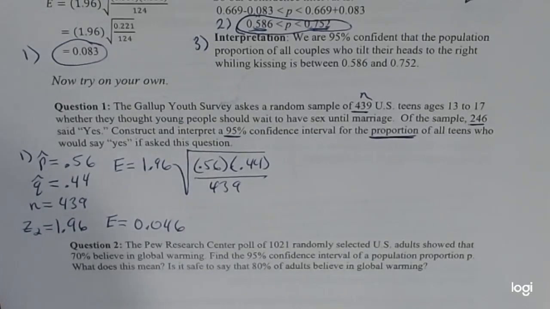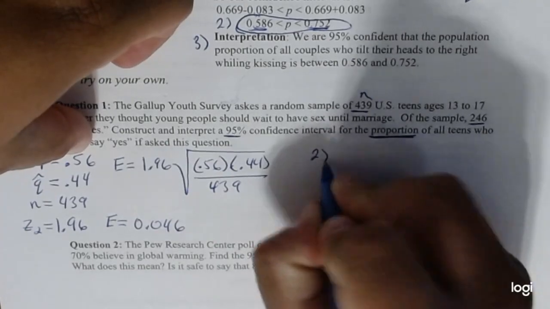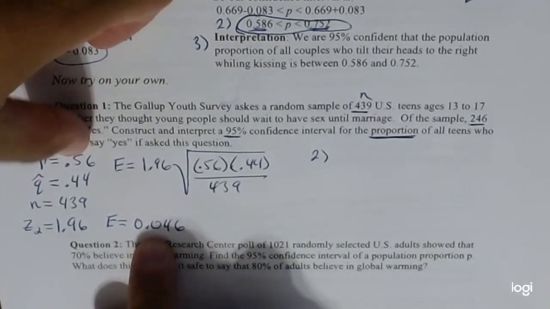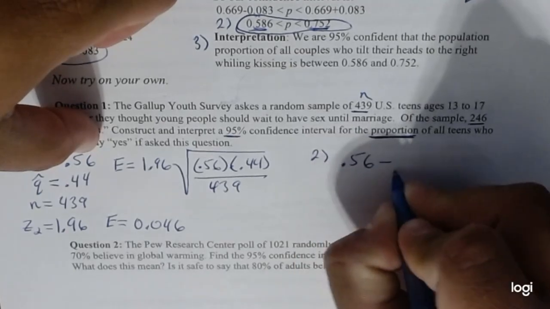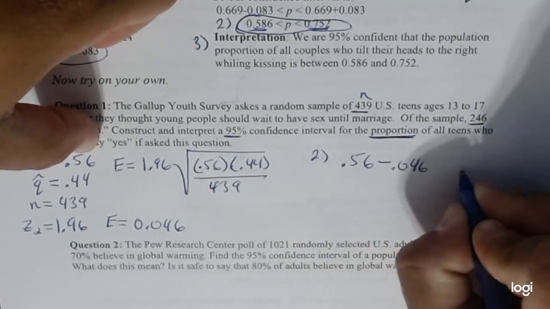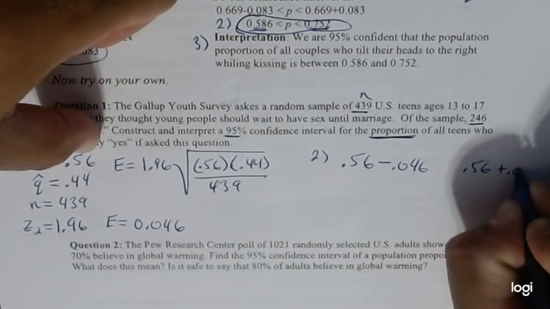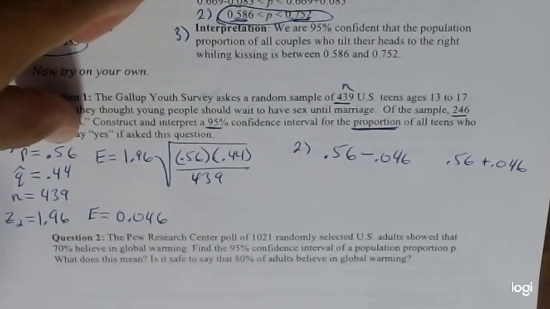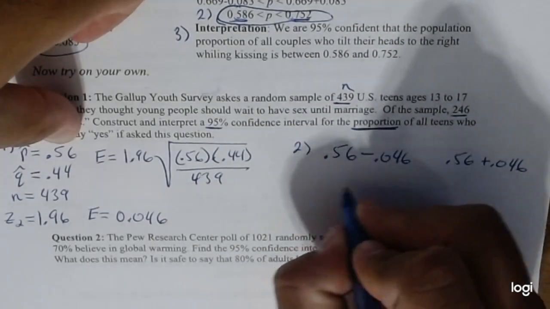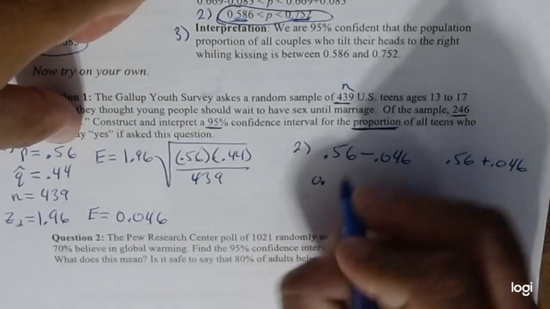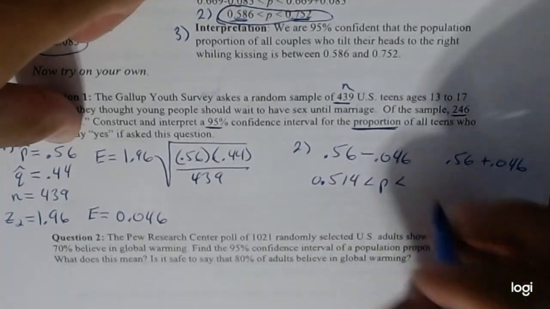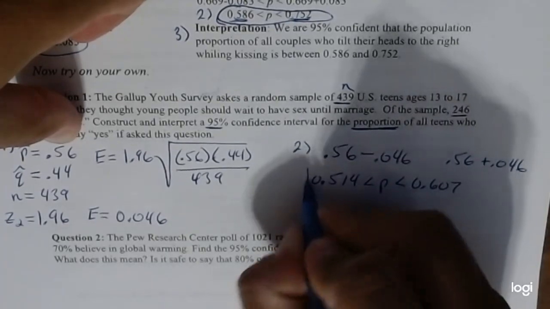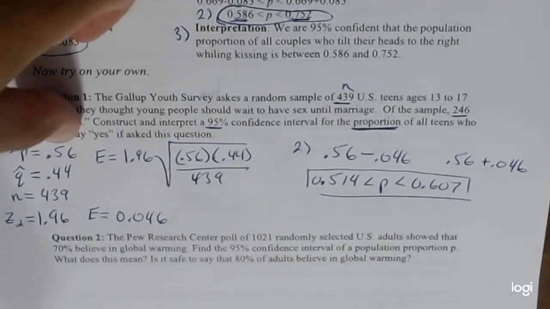We're going to add and subtract it to p hat. So for step two, add these two numbers and subtract those two numbers. That is it. Essentially it's 0.56 minus 0.046, and then 0.56 plus 0.046. If I subtract and add respectively, I should get 0.514, and on the other side, 0.607. There we go.